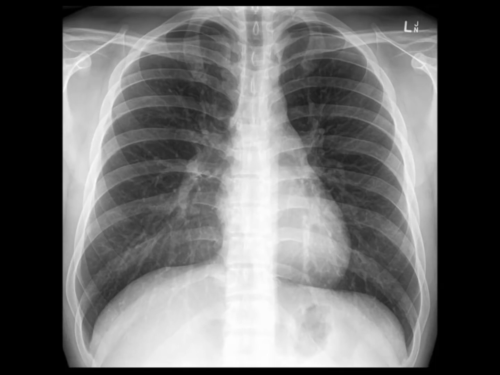The edges of the heart and major vessels are clearly visible. Left and right lung fields are clear throughout. A gastric bubble is visible and there is normal hilar shadowing. In summary, this is a normal upright PA film.